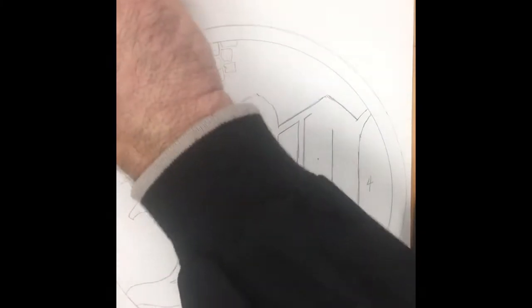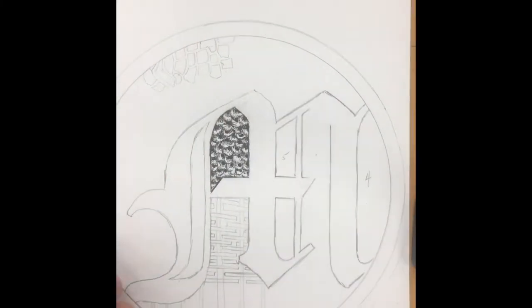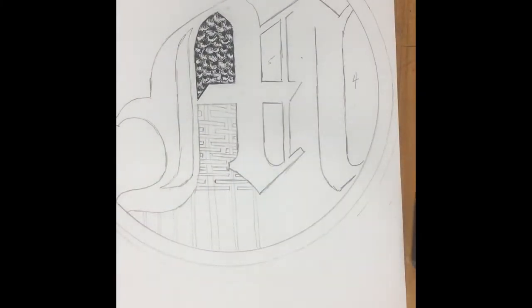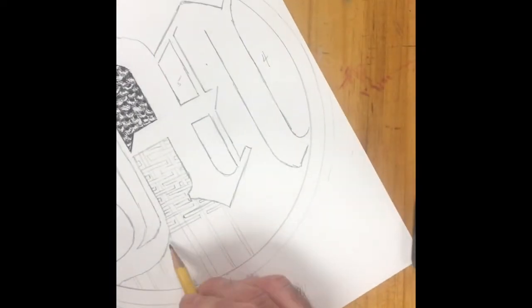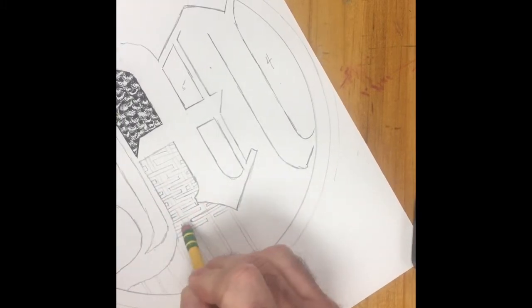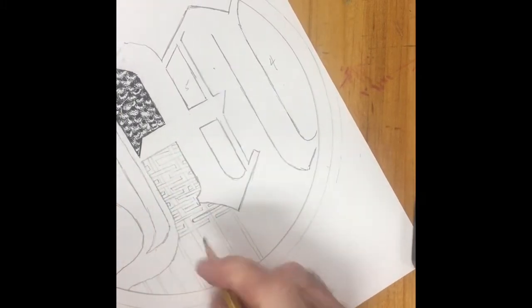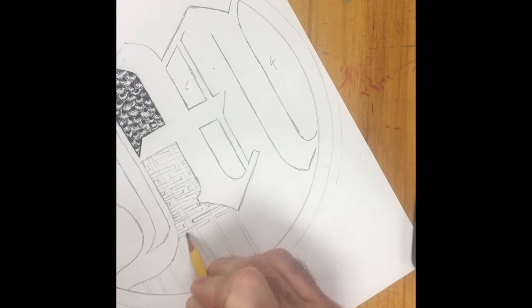Now, like I said at the beginning, I did the simulated texture in the one negative area of the initial. And then the next thing I want to do, from my template, I took an abstract texture, and it was an abstract texture of a weaving. What I'm going to do first is just pencil in this texture. I want to do that before I begin inking, just to give me some borders and some boundaries.